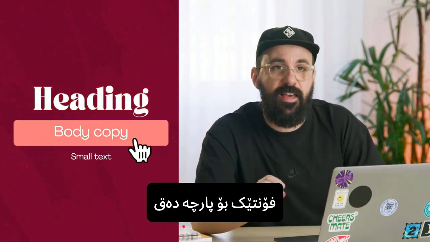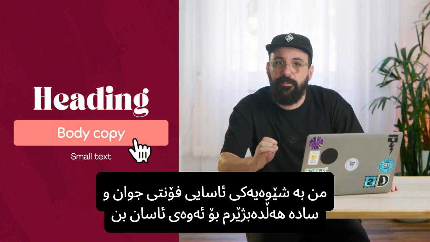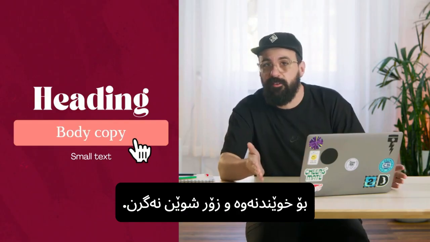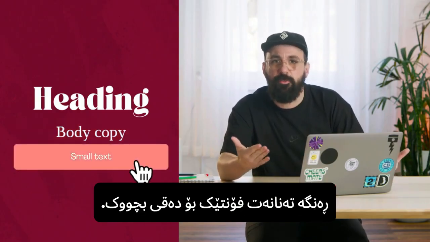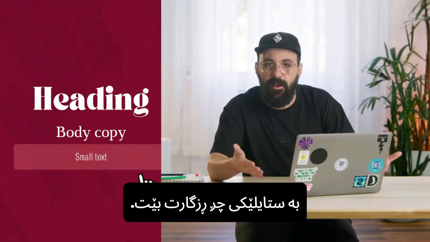A font for chunks of text, which are often called body copy. I normally opt for fine, simple fonts, so they're easy to read and don't take up too much space. Maybe even a font for small text. This is not essential information, so you can get away with a condensed type.